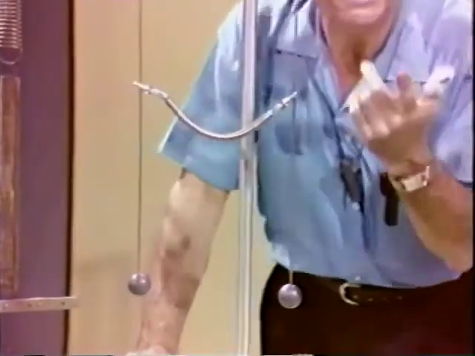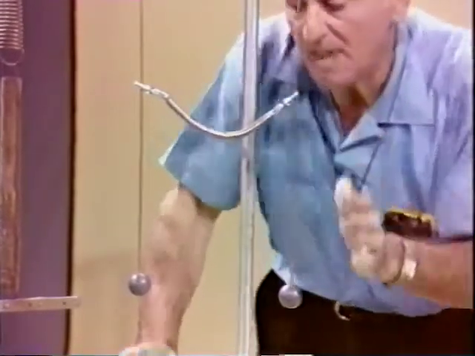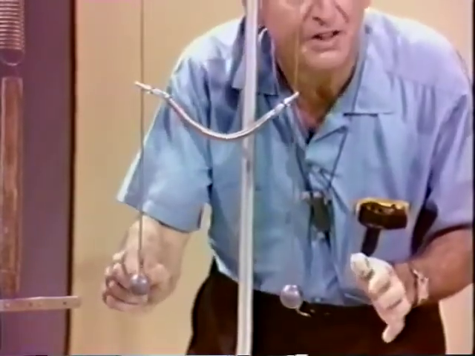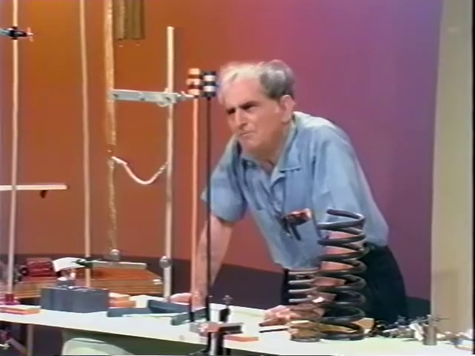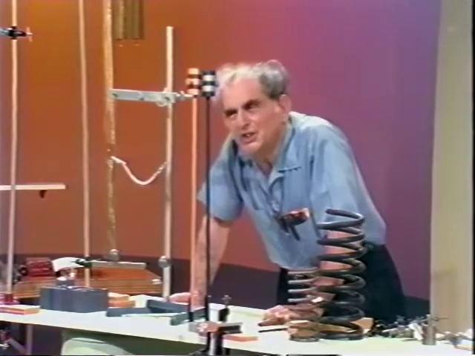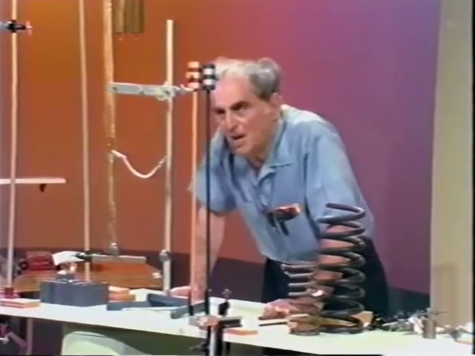And we will see this enchantment. Its motion will soon die out, and the other one will take up the motion. Then that one will die out, and the other one will take up the motion. And this coupling of pendulums has much to do with electric circuits, about which we shall talk another time.